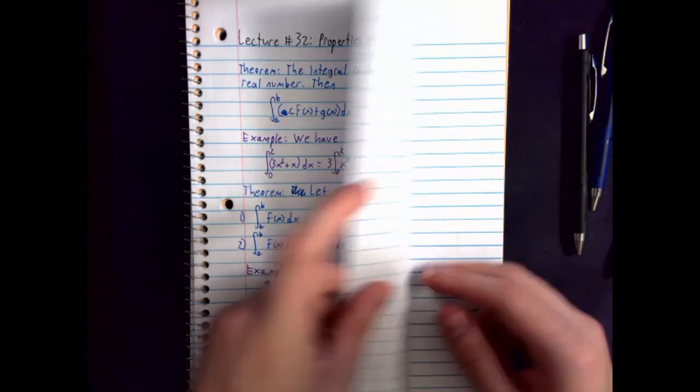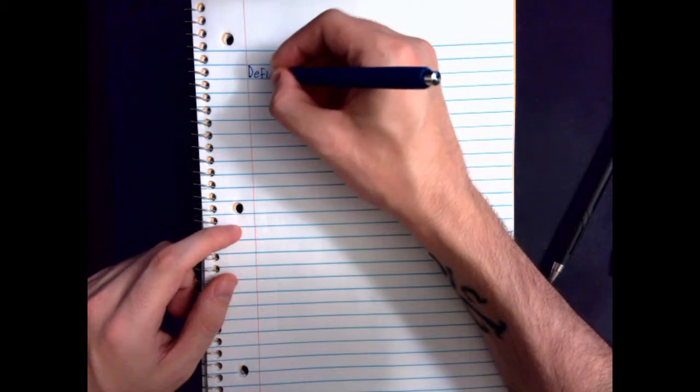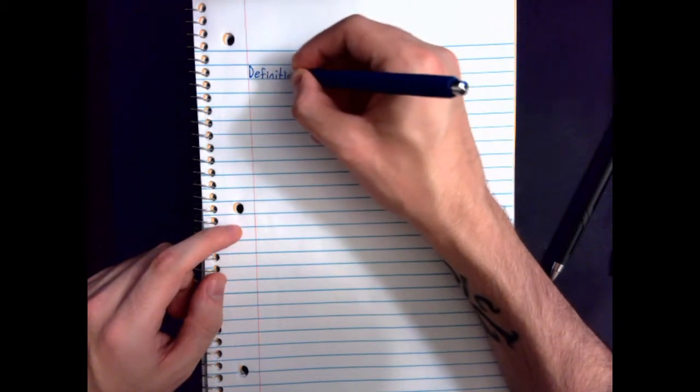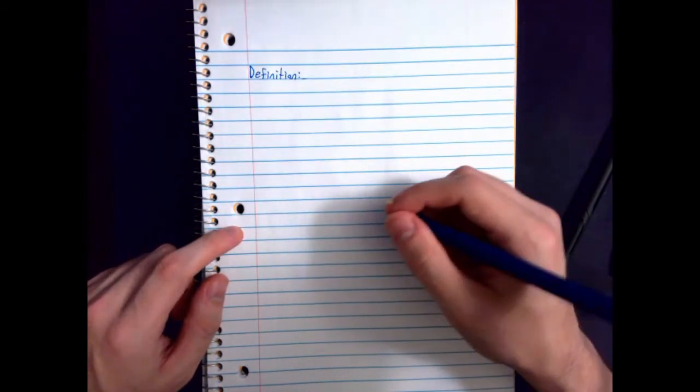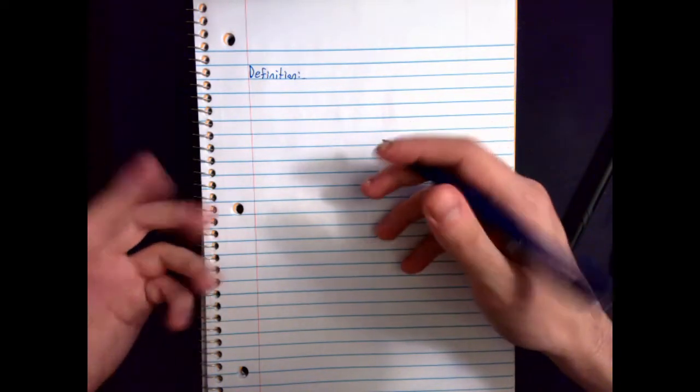The next properties that I want to talk about sort of come up less often, but are no less important. So I guess before this, let me make a quick definition. So this next theorem pertains to even and odd functions. So before we talk about even and odd functions, let's sort of define what they mean.